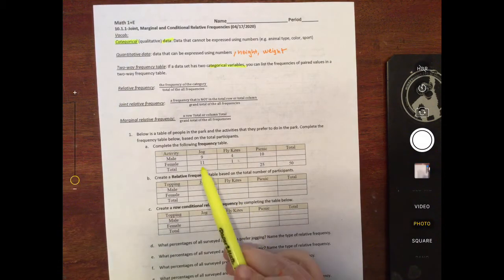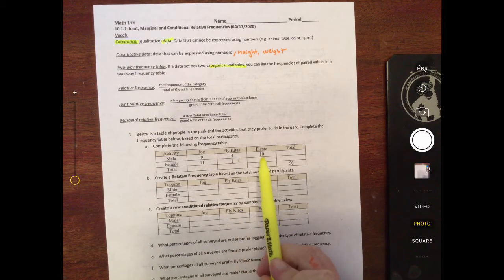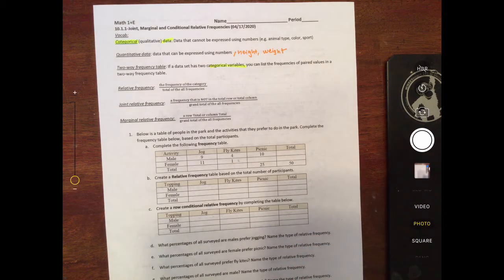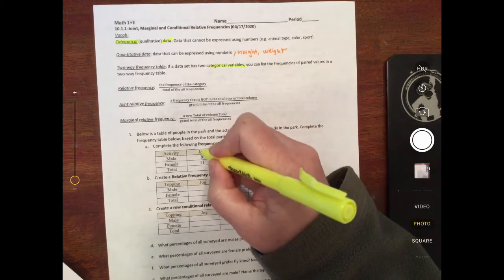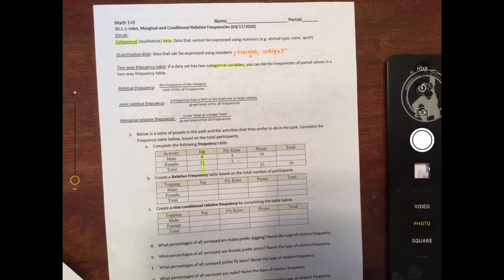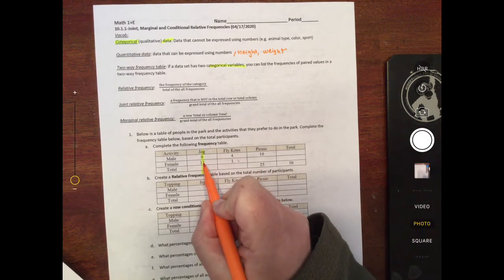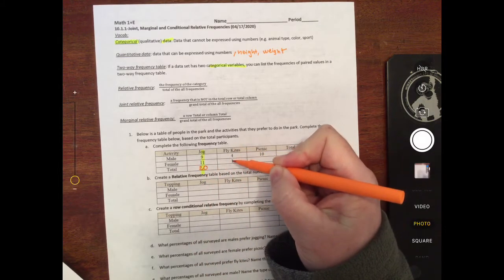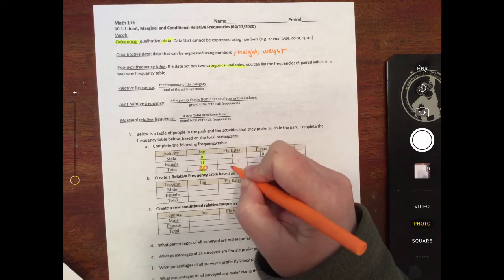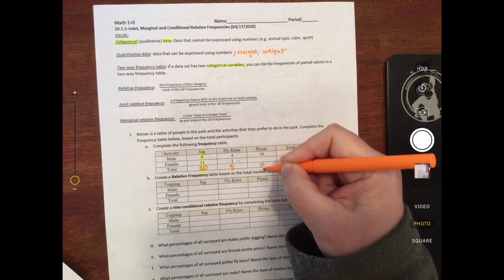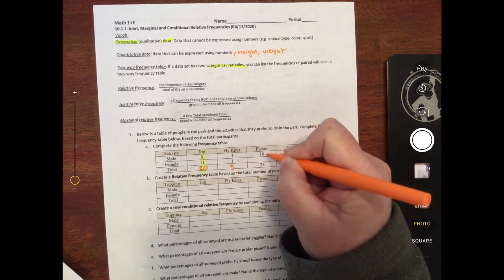and they either jog, fly kites, or go on a picnic. Well, we need to complete the rest of this two-way table. You'll note that if you add any of the columns, they must add up in the total. So we could do 9 plus 11 to get 20. Next, we could do 4 plus 1 equals 5. And now we can say 10 plus what is going to equal 15, or 25.